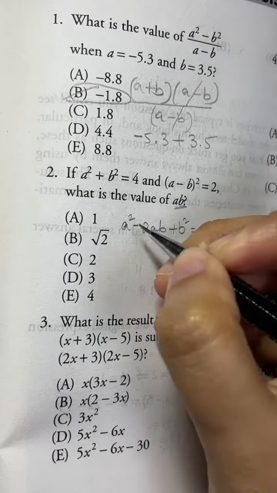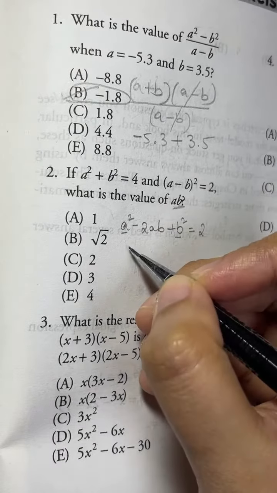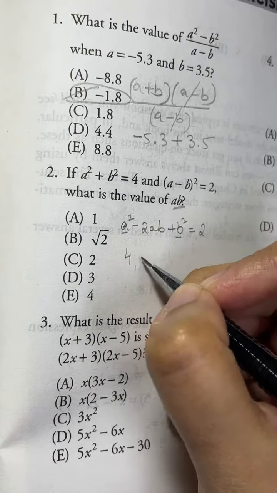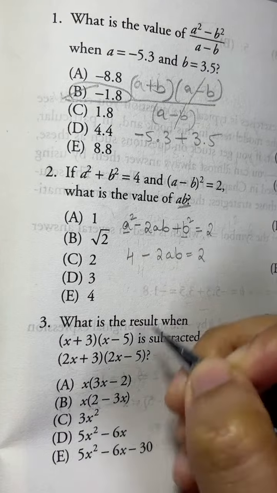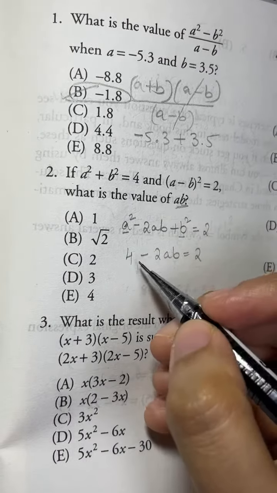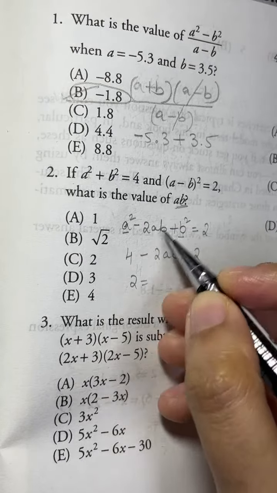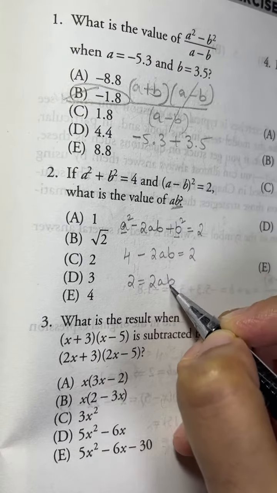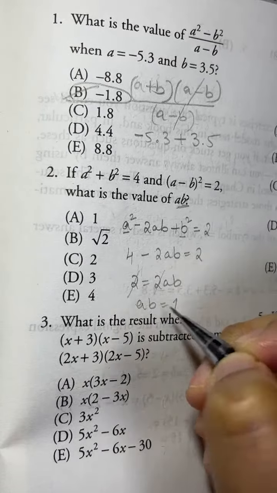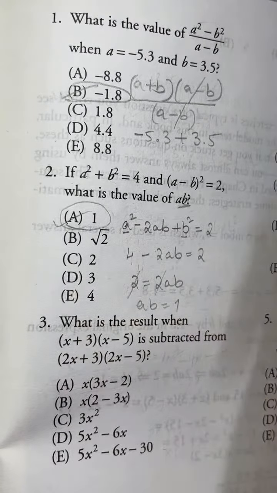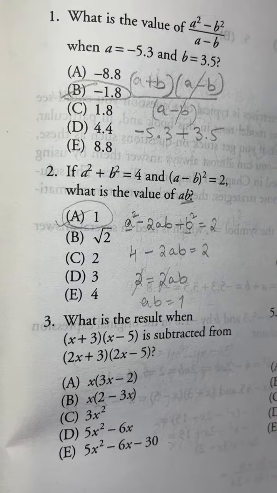Now I think you know what you have to do. A square plus b square is already given as 4. So you have a square plus b square, that's equal to 4. And I have minus 2ab, which I'm going to write that is equal to 2. Now what do you say? You've already got ab. So just bring 2 this side. 4 minus 2 is 2, which is equal to, bring it this side, 2ab. So what's ab? ab equals 1. That's your answer choice A. How easy it was. Whenever you see a question, you don't need to panic. It's really, really simple and easy.